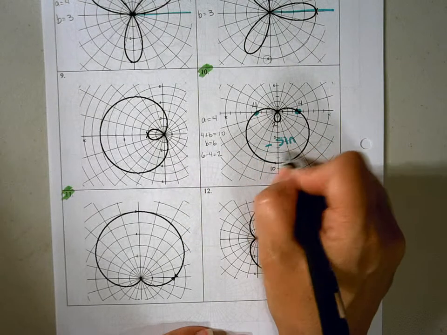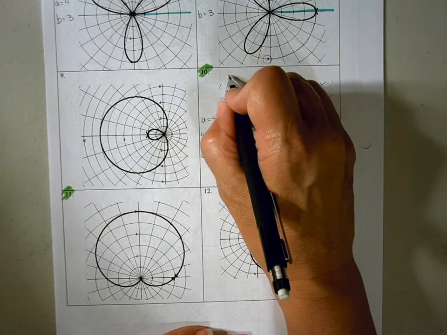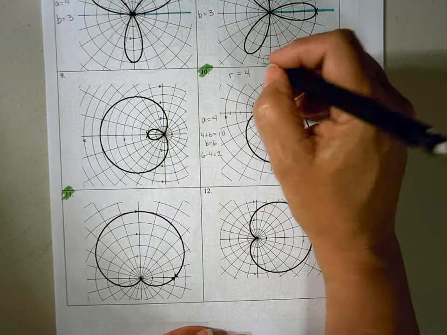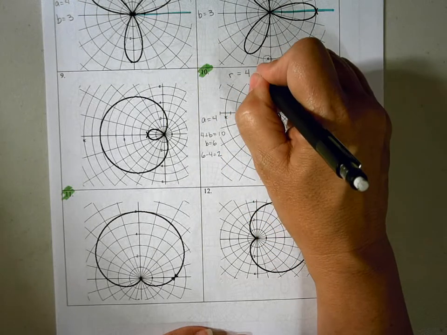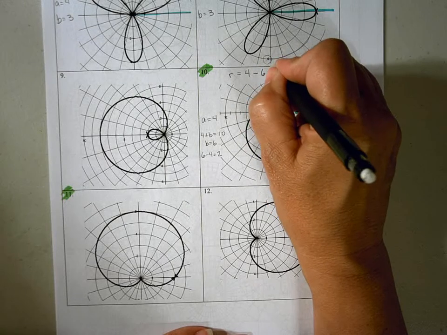Okay, because this is down low, the sign in the middle will be minus, and we are using sine. We'll start with r equals. Our A value is 4 minus our B value is 6 sine theta.